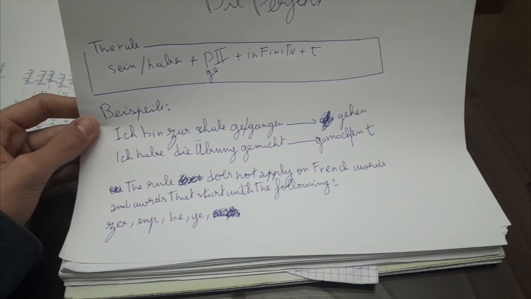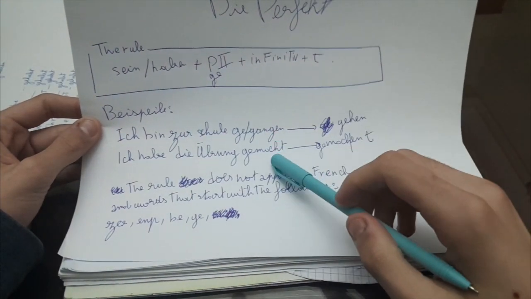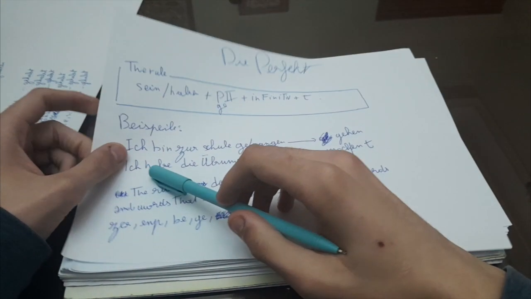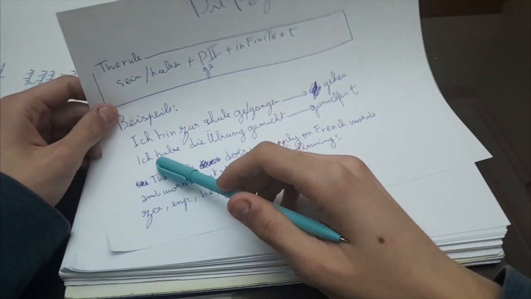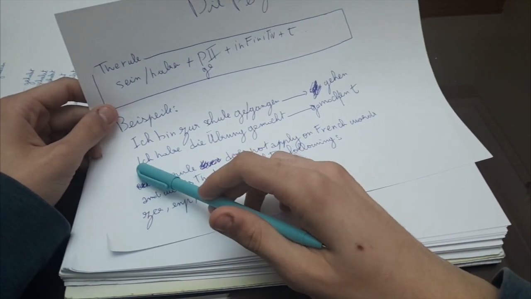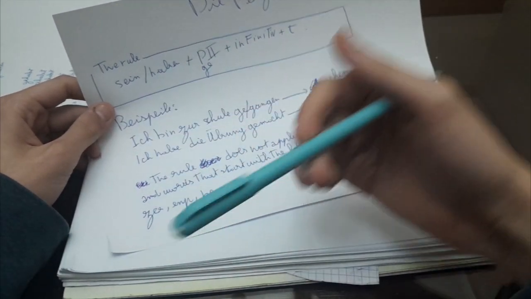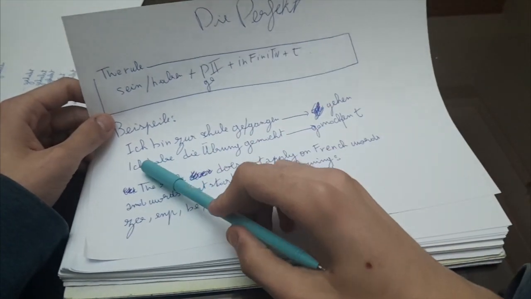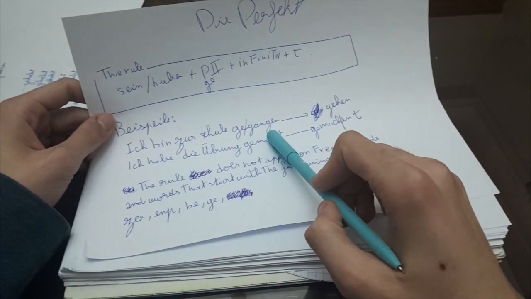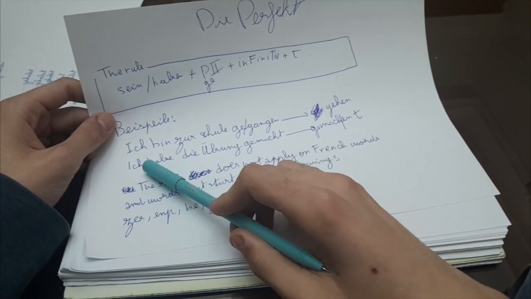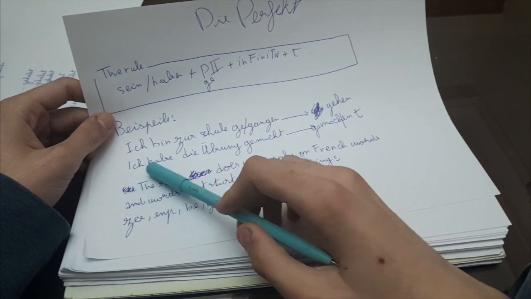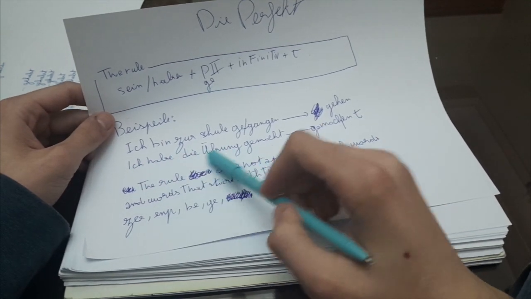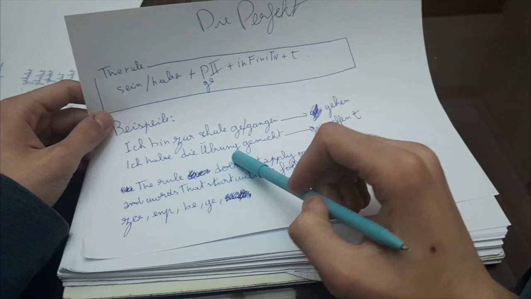Now how do we take the verb to the end? Ich mache in Präsens. The verb is next to the subject, which is me, ich. So we take the verb to the end, we put habe next to the subject, and we don't touch the Übung.